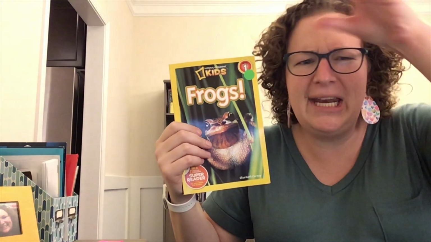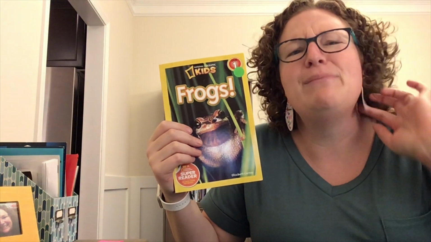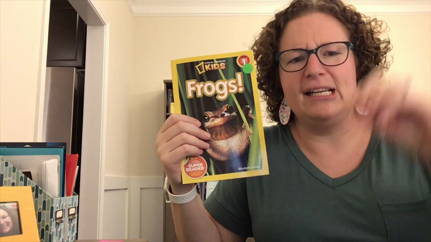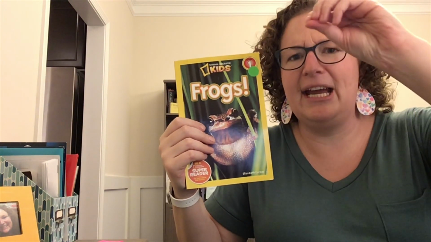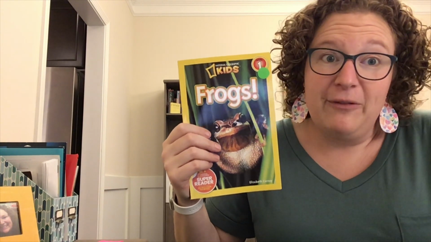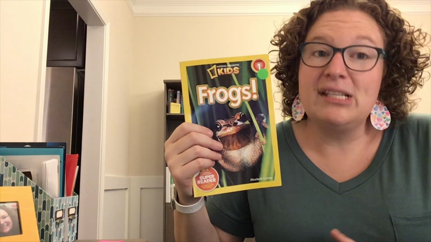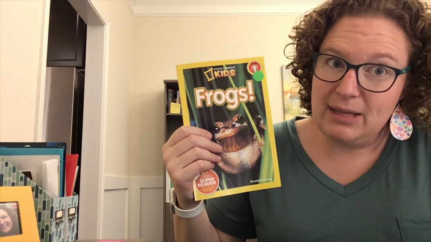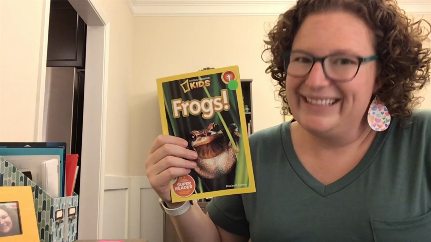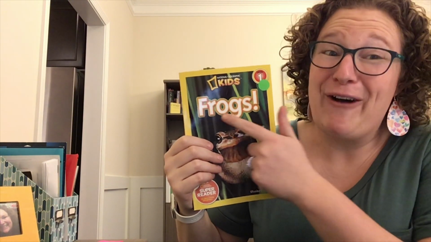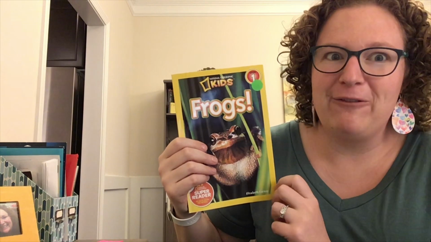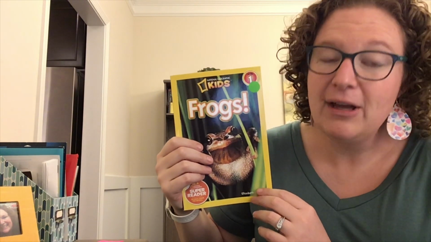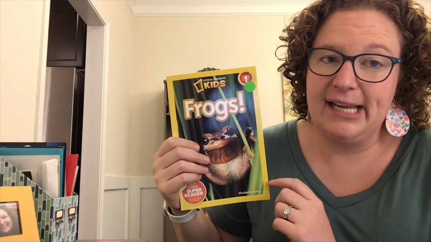So we're going to have our main idea, which is what our book is mostly about, and then the details that help support that main idea. Now, before I read, I have a feeling just by looking at this cover, you will know what the main idea is. Yep. Our main idea is frogs, and it's all about frogs. So I cannot wait for you to see the details in this book.